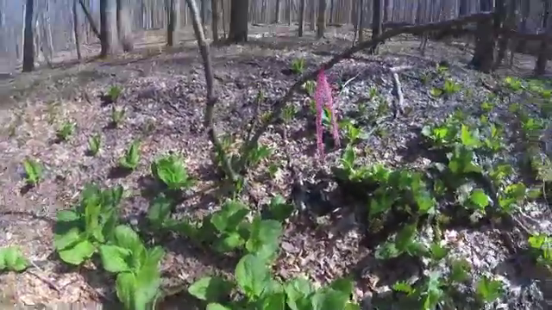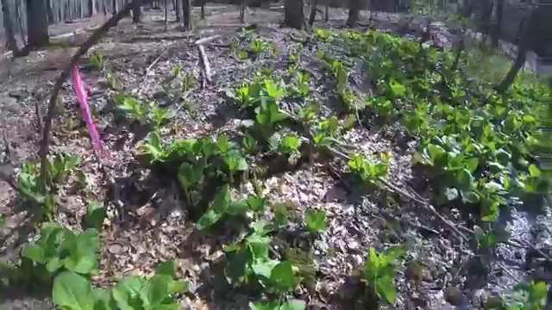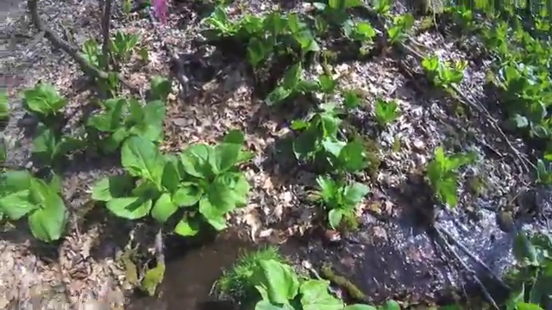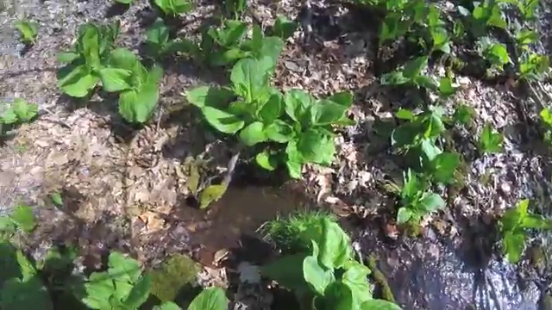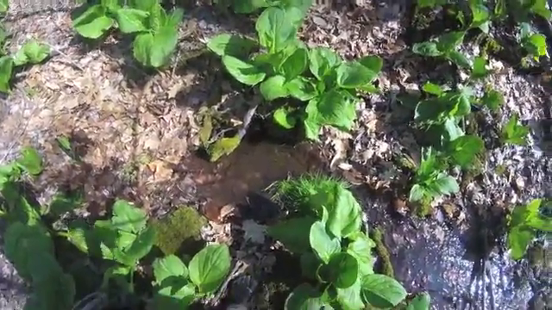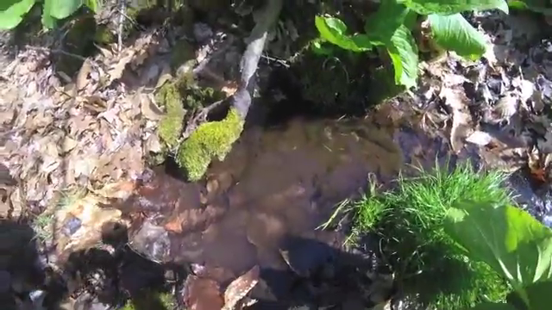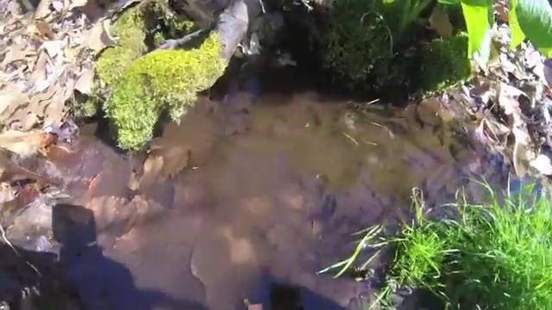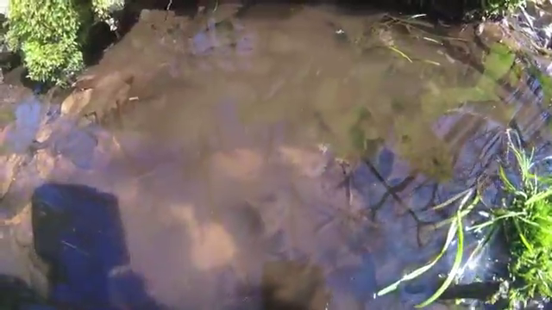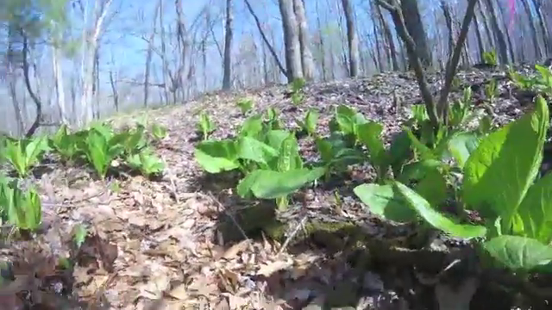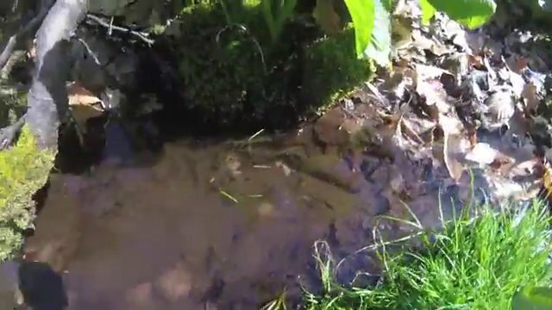So a lot of people ask me how to find a spot to find water, or to identify a natural spring. Natural springs, you don't have to filter the water because it's naturally filtered through the rock. So if you look here, you see the water right there is bubbling up. There's no upstream to this area, which shows that this is a natural spring.